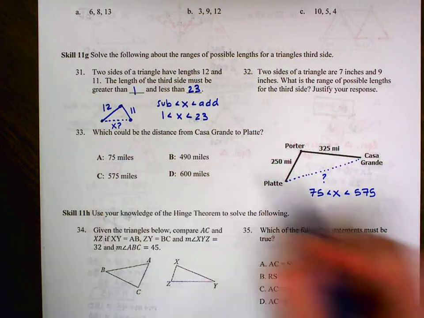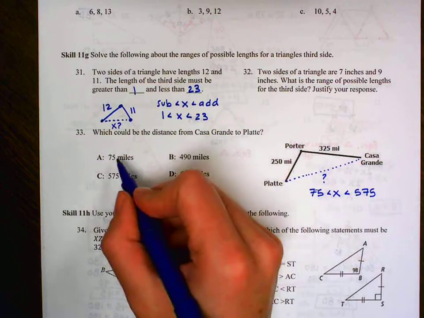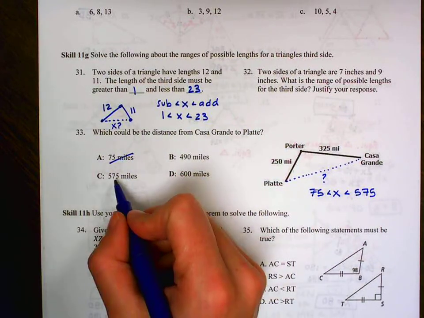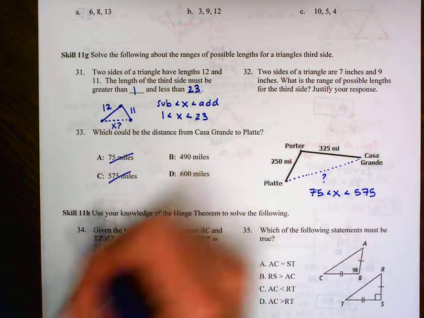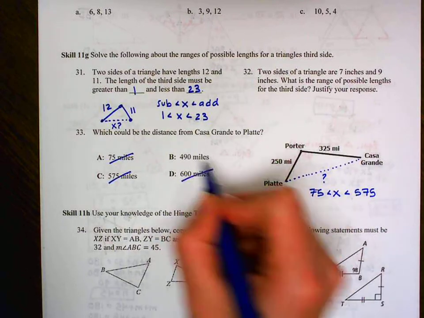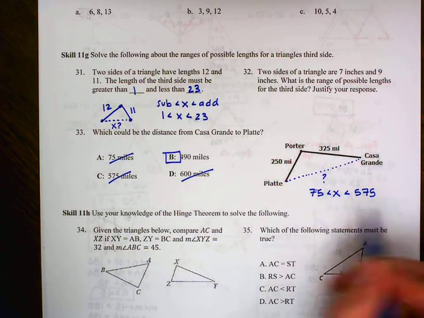Well, 75 is not in between, right? X has to be bigger than 75. 575 is not in between. 600 is too big. 490 is the only value that's in between.